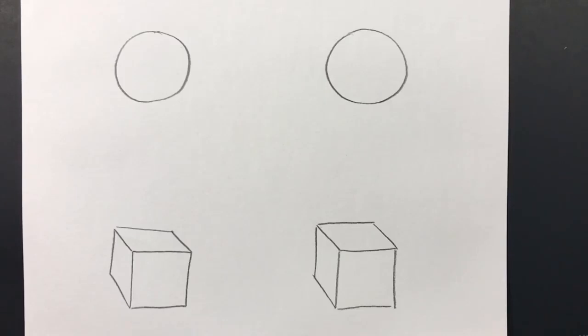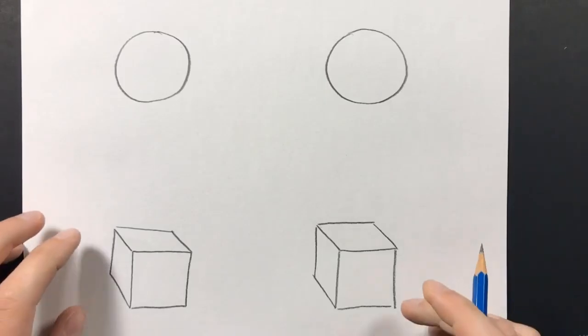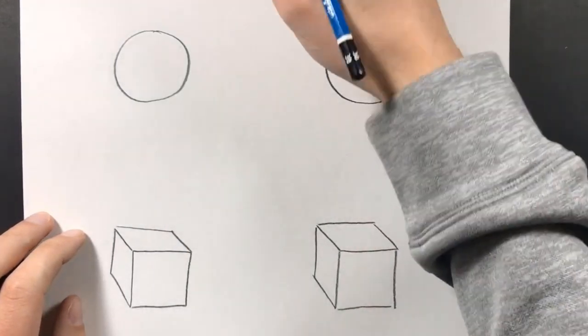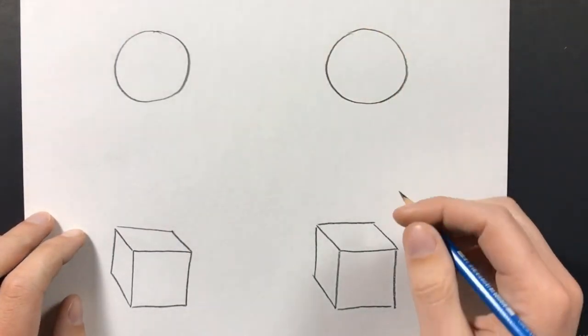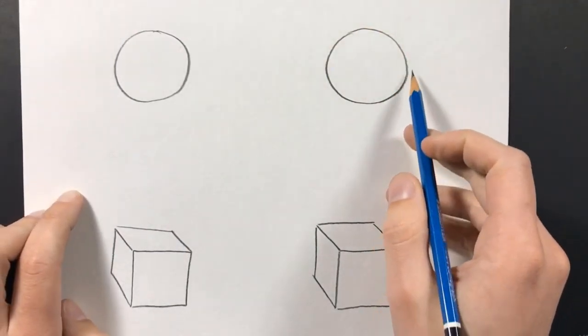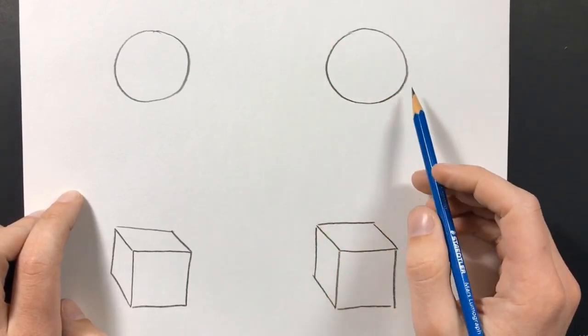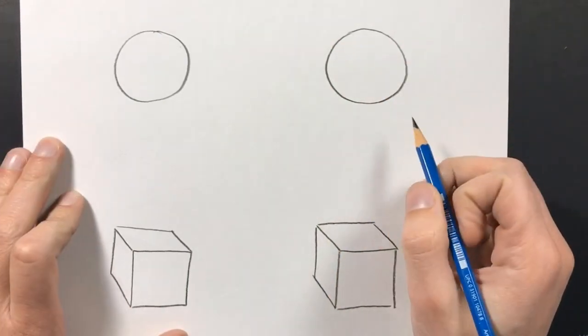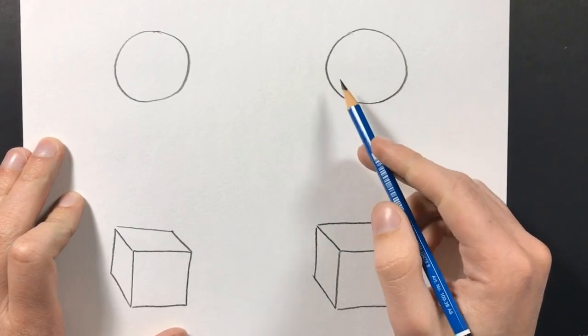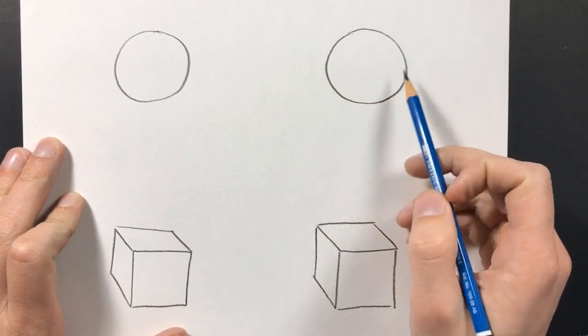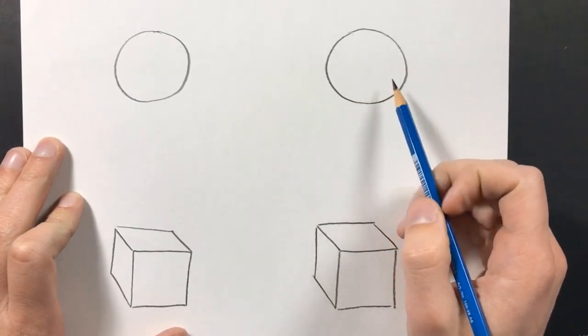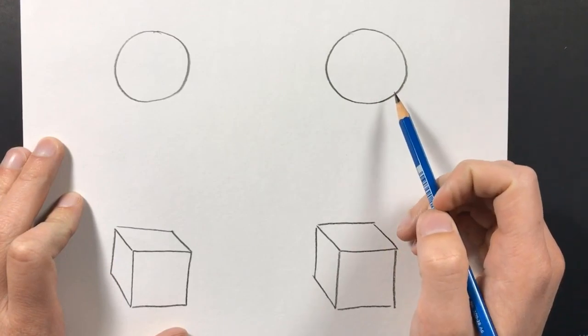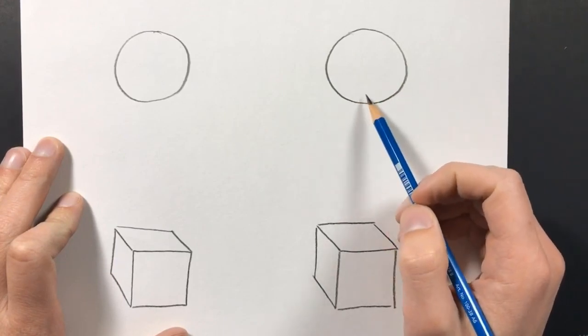Alright, in this lecture, we're going to go over something called cross-contour lines. Now, what are cross-contour lines? Well, contour lines are the lines that make out the outside shape, or the outside line, of your shape, and cross-contour lines are lines that can be used to create the inside values of your shape. Now, let me show you the difference between a normal contour line and a cross-contour line.